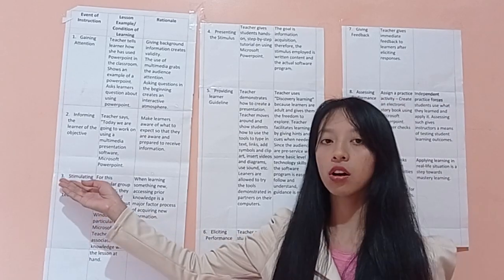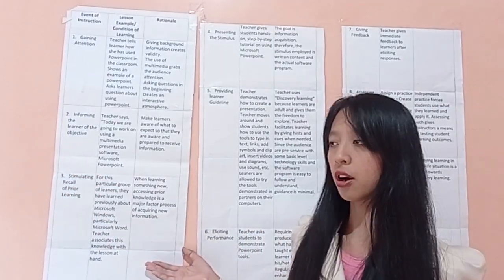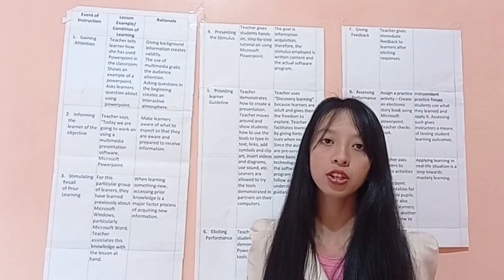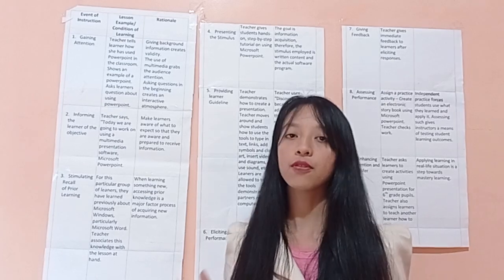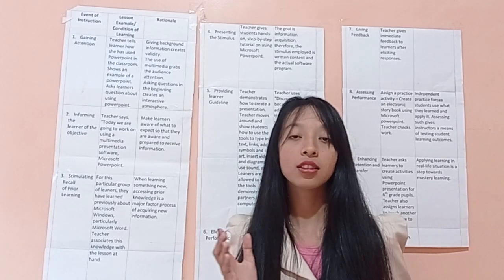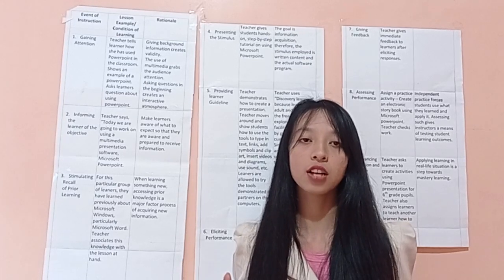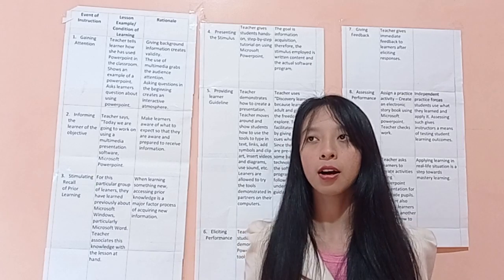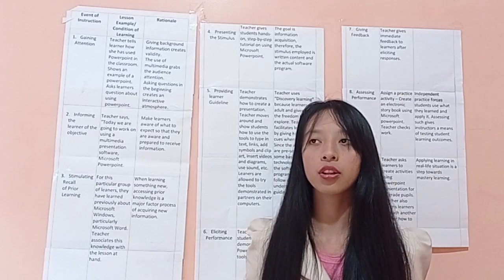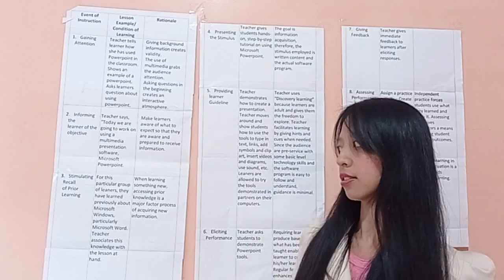When we say recall, it is the process of recalling, right? So in this event of instruction, the teacher is not just giving what the students must expect during the discussion, but recalling the prior learning, or the previous knowledge, of their students.